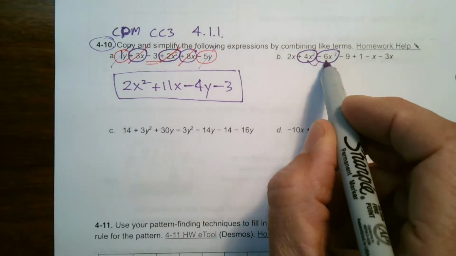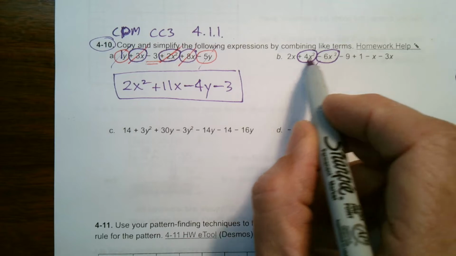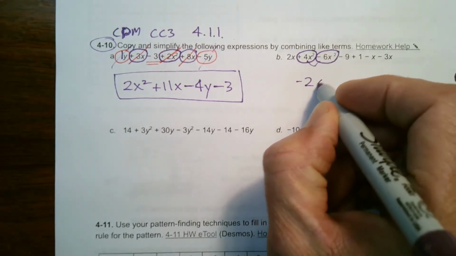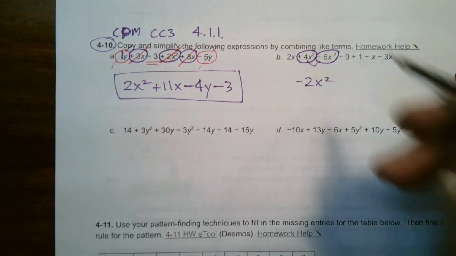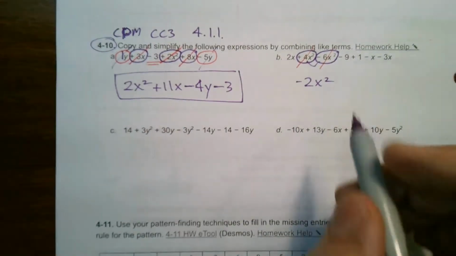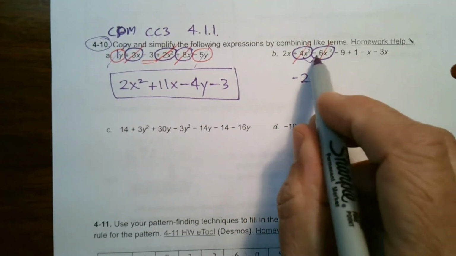So it's a positive 4 and a negative 6. Positive 4 and negative 6 makes negative 2. So that's negative 2x squared. So those go away. Now, let's see. I've combined the x squared terms.